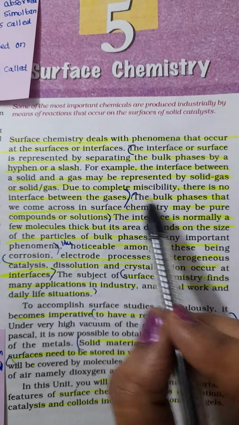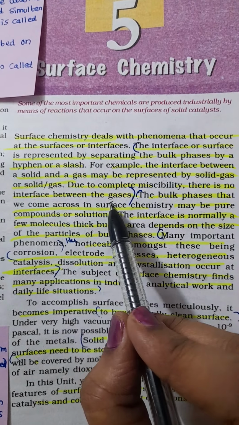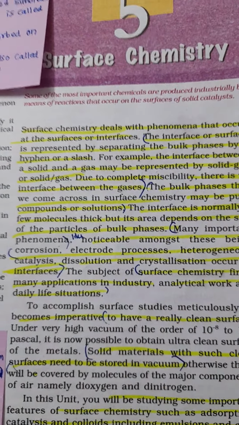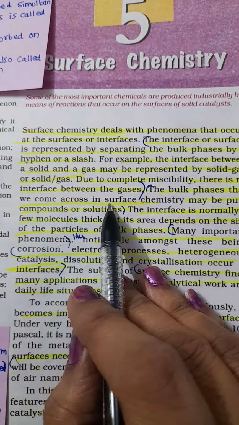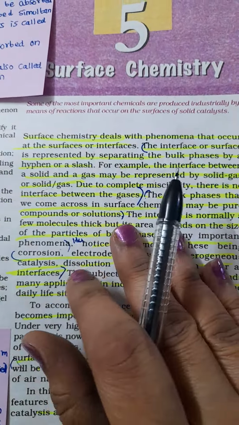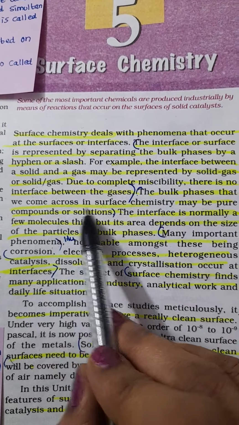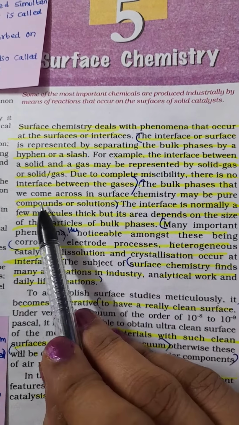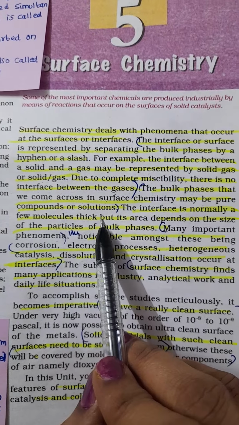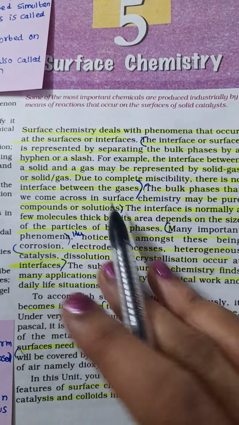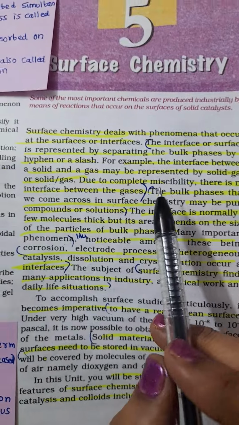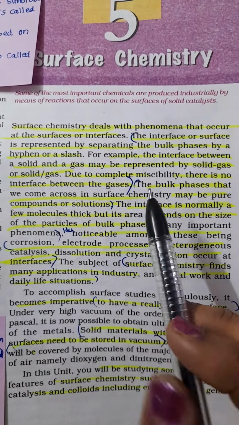Due to complete miscibility, there is no interface between gases. Gases will fully mix up entirely, so there is no surface or interface, no separation between gases, because the entire thing is mixed together. And the bulk phases that we come across in surface chemistry can be pure compounds or solutions, which are the bulk phases we see in everyday life.